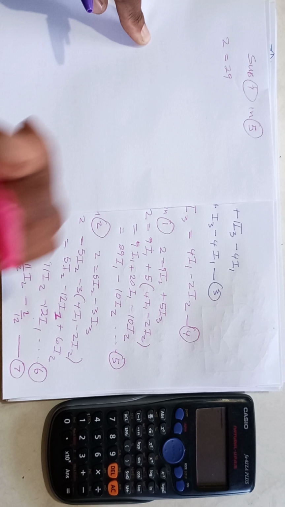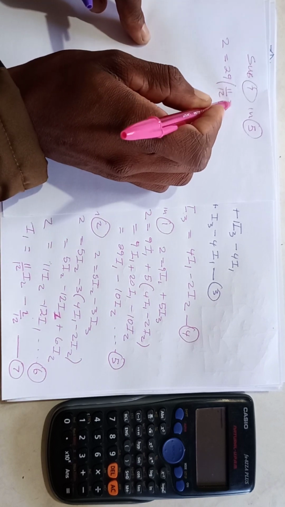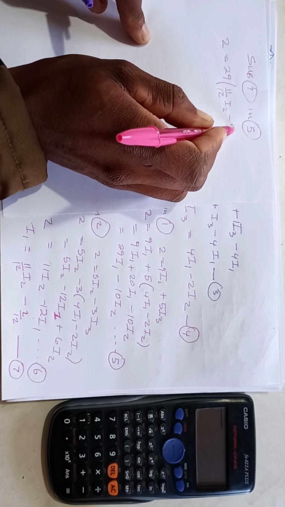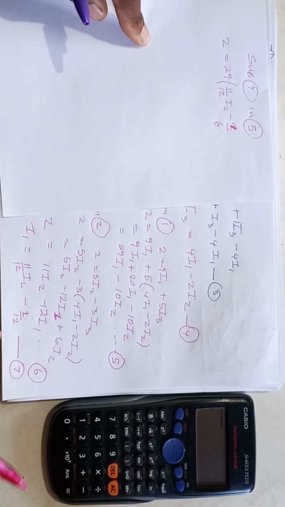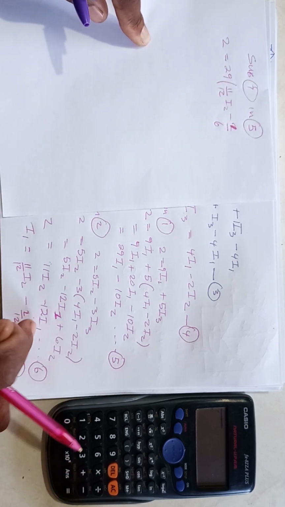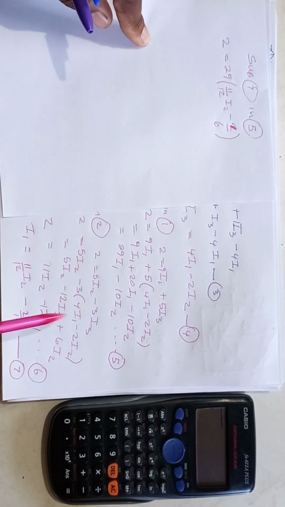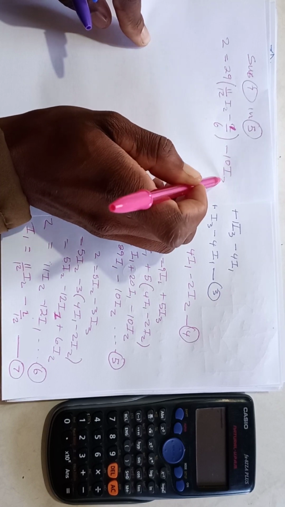We will replace I1 by 11 over 12 I2 minus 2, let's say 1 over 6, because 12, 2 goes to 2 once and to 12 six times. We will then have minus 10 I2.